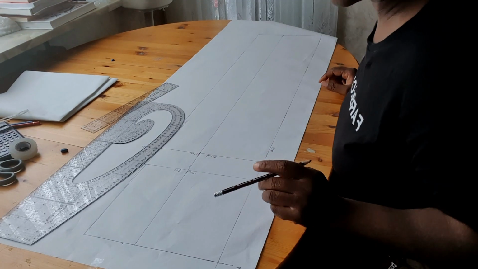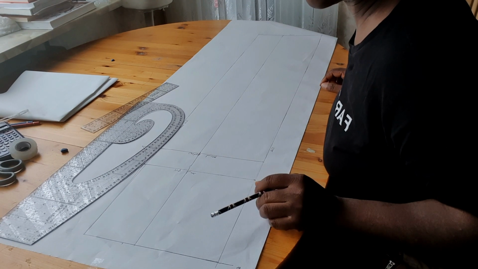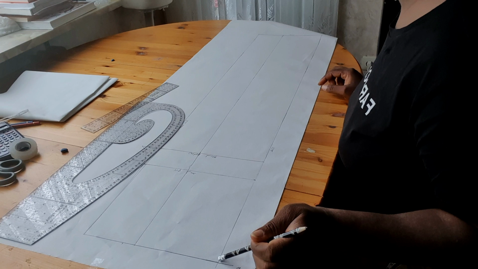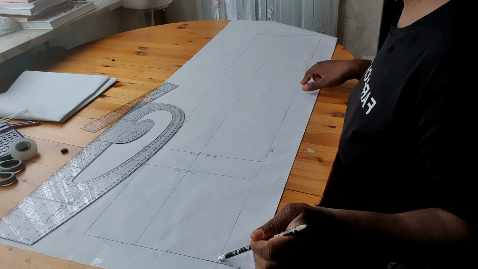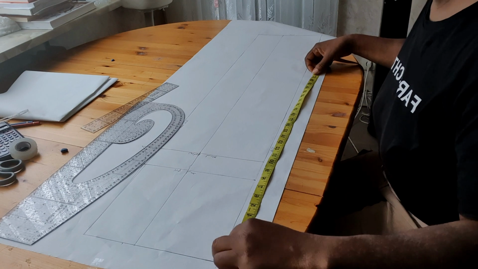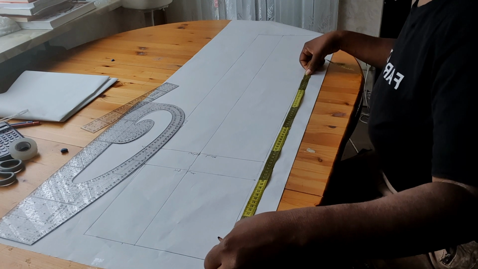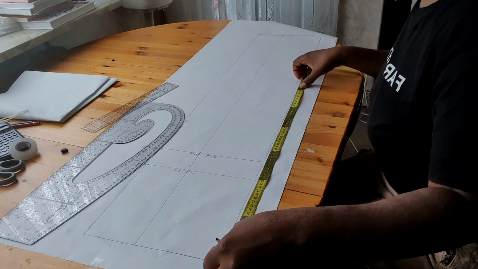If you want to get your knee line, where your knee line is supposed to be, from the waist downwards, is 60 centimeters. Your knee line has to be 60 centimeters from the waist. So you measure from your waist here downwards. Here you get your 60 centimeters.